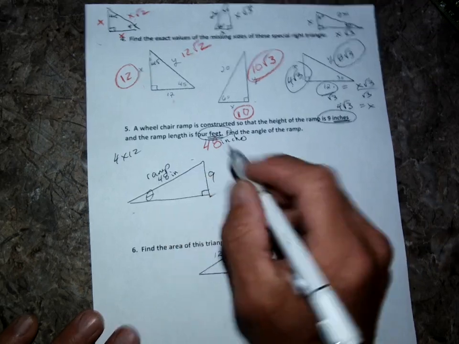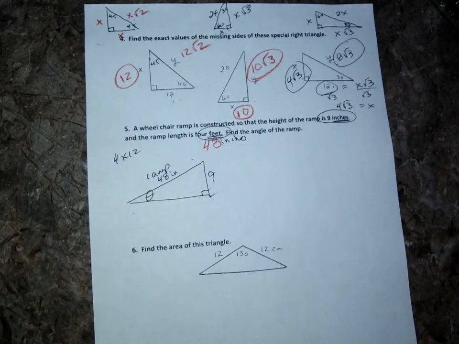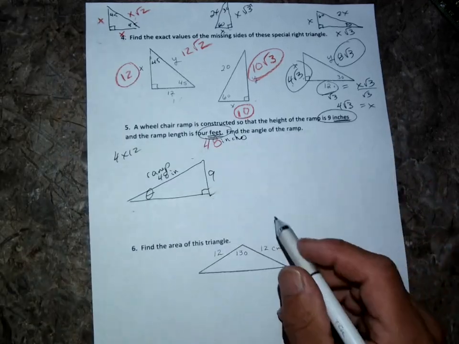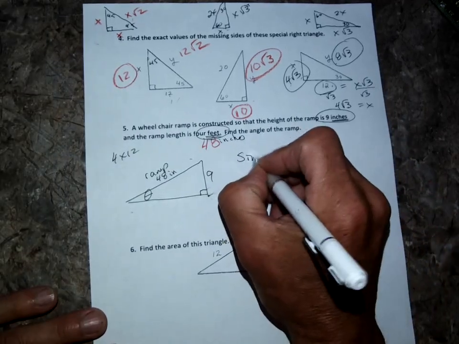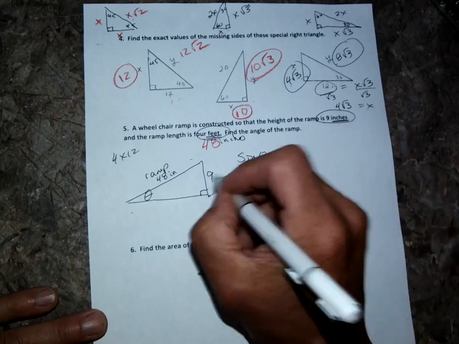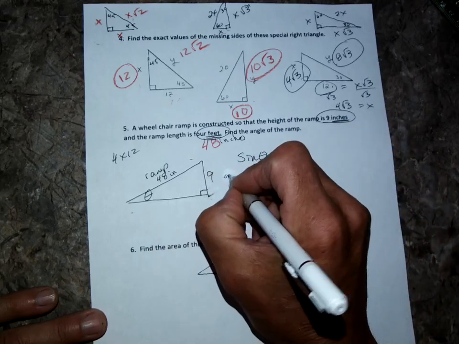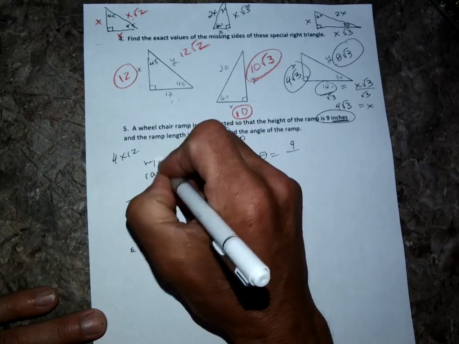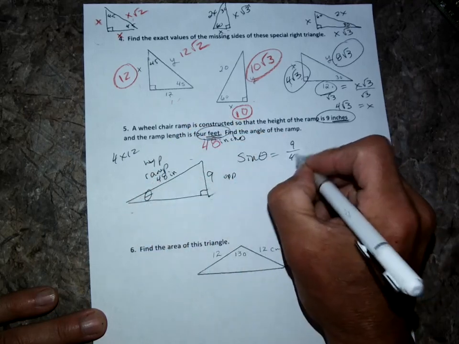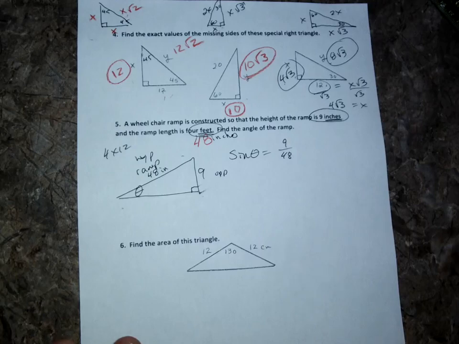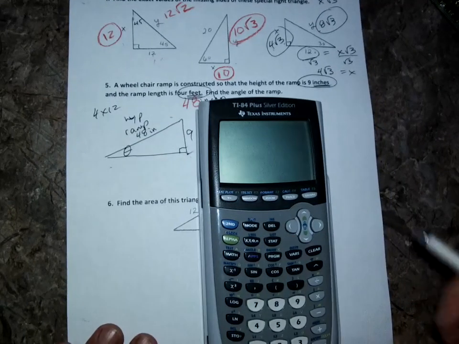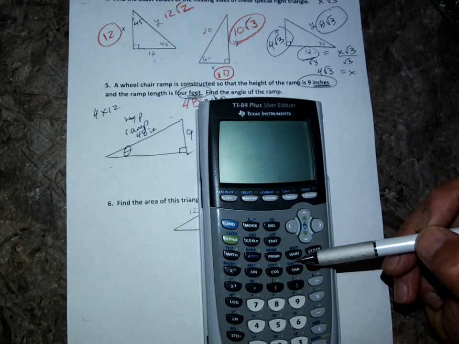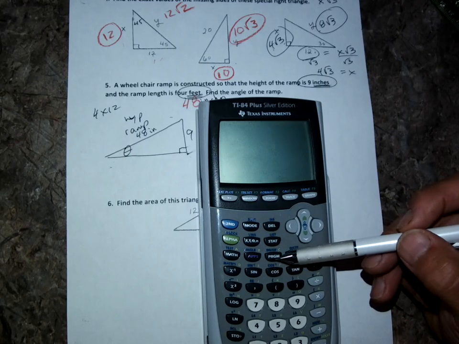Opposite, hypotenuse. It's got to be sine. So we said sine of theta equals the opposite, which is 9, over the hypotenuse, which is 48. Okay, now wait a minute. If we have to find the angle, remember, one more time: to find an angle, you have to use the inverse buttons. If you want the angle, you have to use the inverse button.